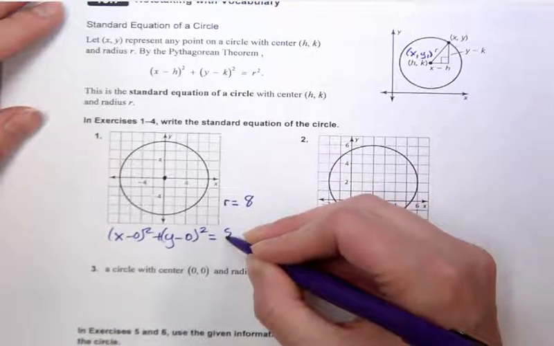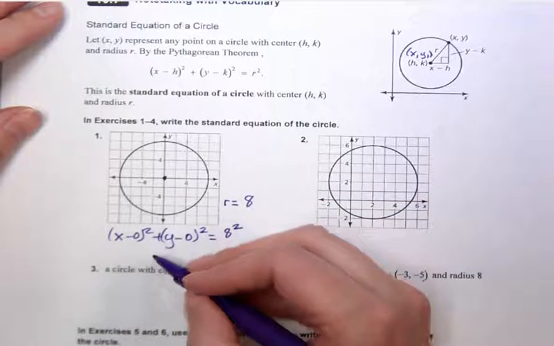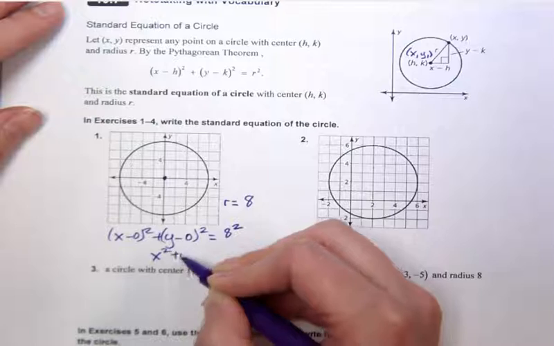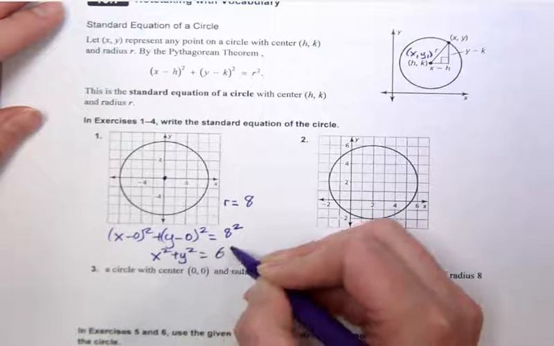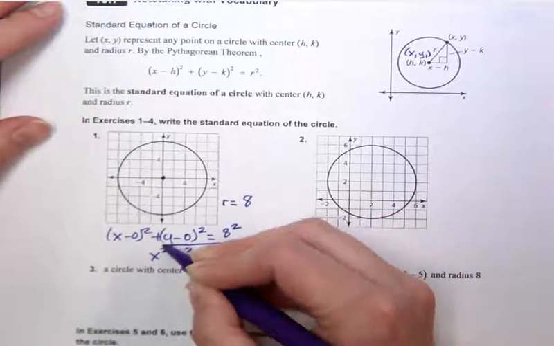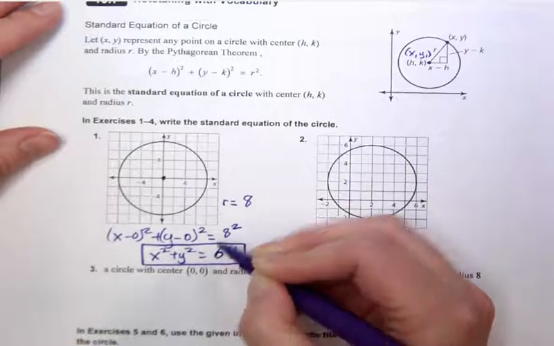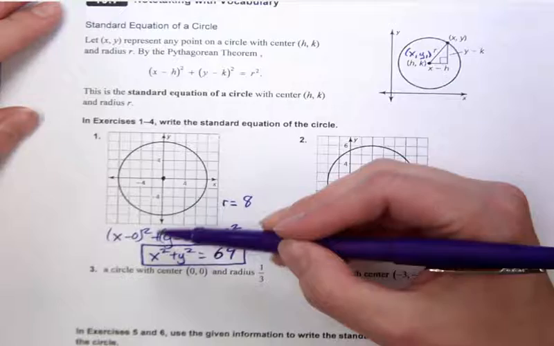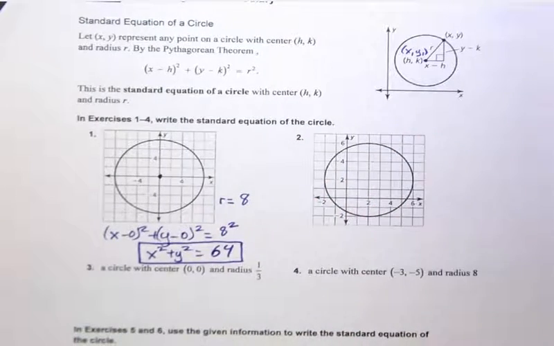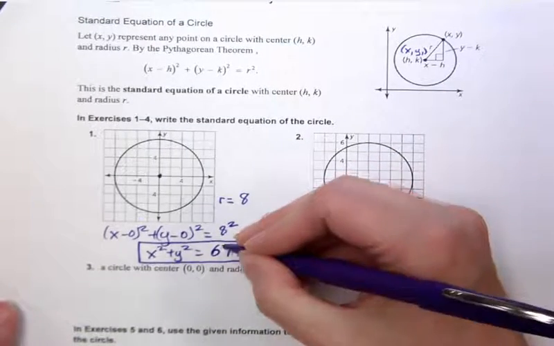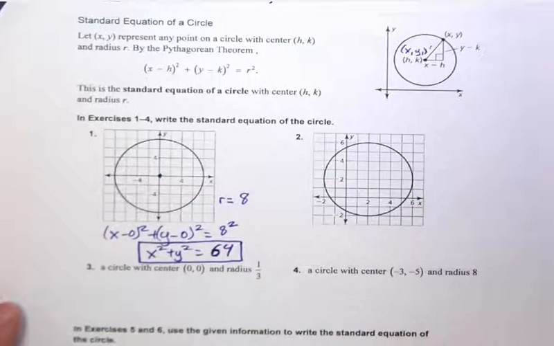So then equals 8 squared, and the simplified form of that is just x squared plus y squared equals 64. So the shortcut is, anytime your center is at 0, 0, or at the origin, it's just going to be x squared, y squared, and then the radius squared.